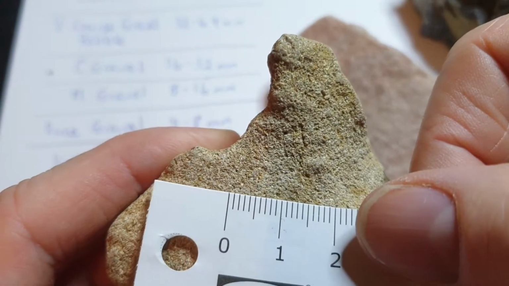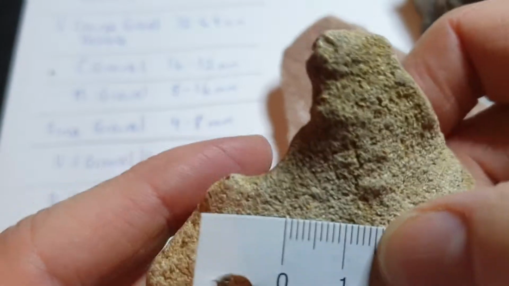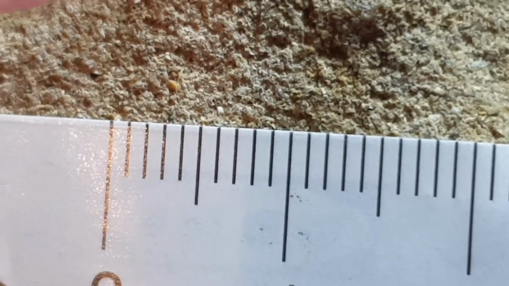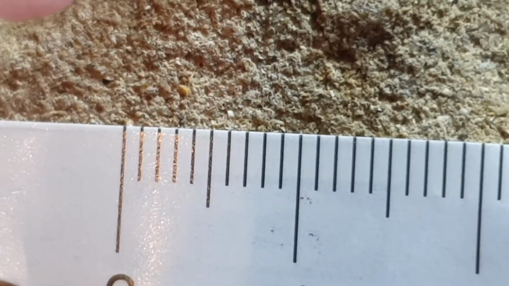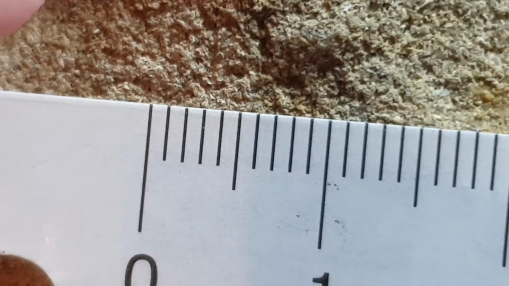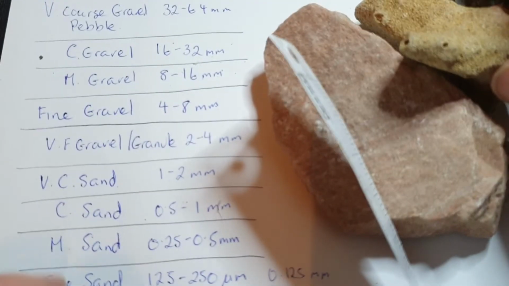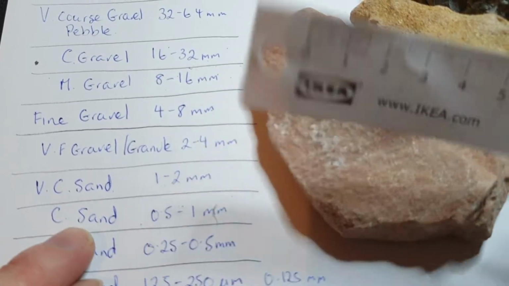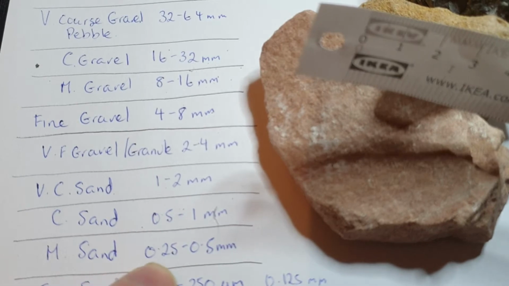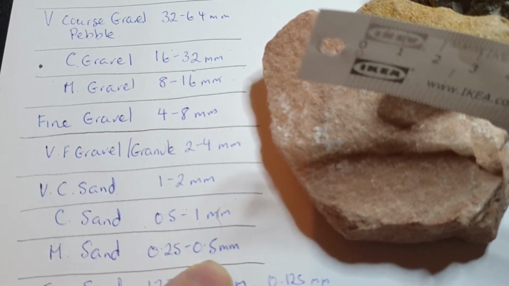Do we have any in 1 to 2 millimeters? If we zoom in, okay, we've got one there. It looks like it's about half a millimeter. Yeah, about half a millimeter or less. So these are half a millimeter. So what is half a millimeter in our analysis? Half a millimeter is coarse sand. So this one's medium sand, 0.25 to half a millimeter.